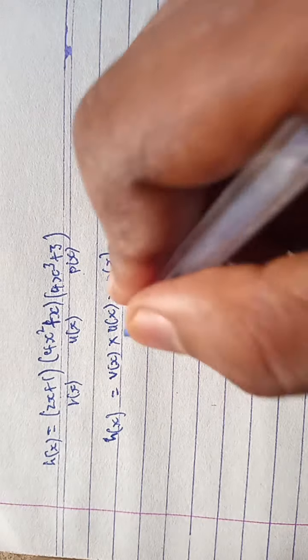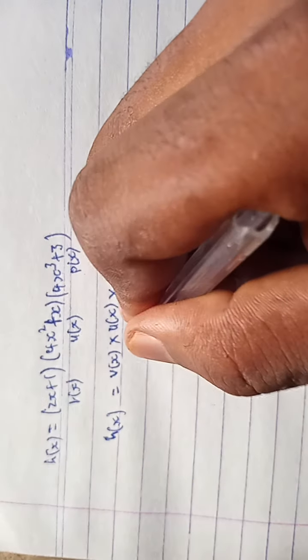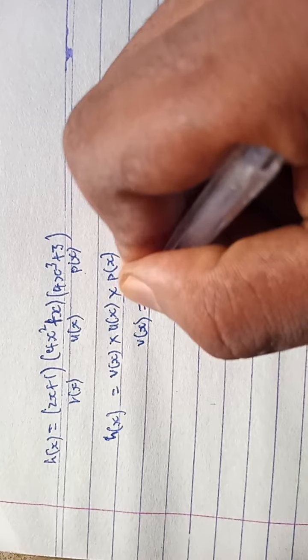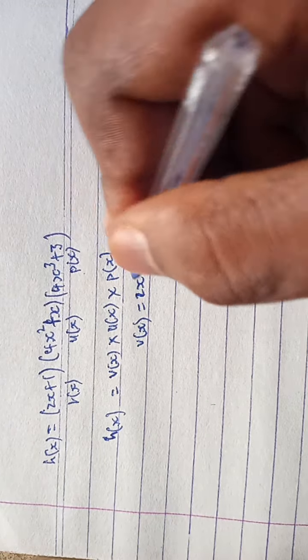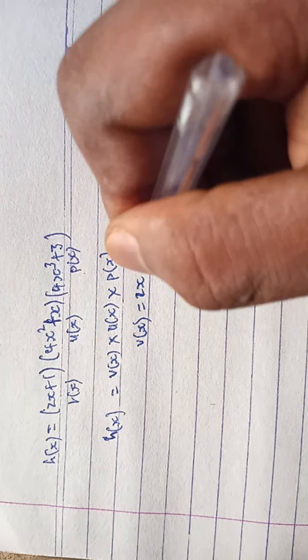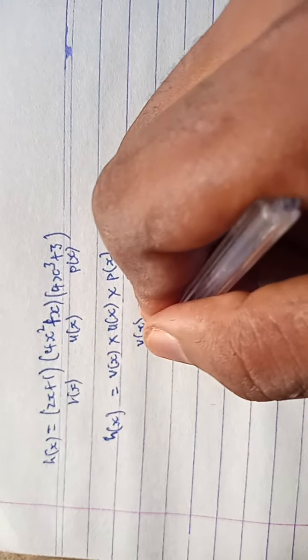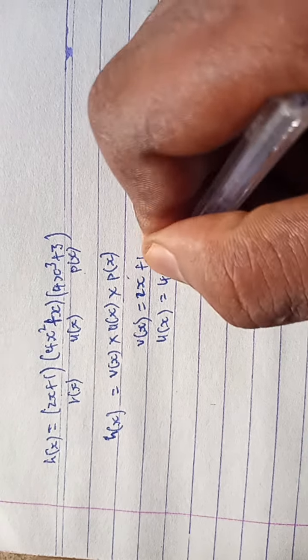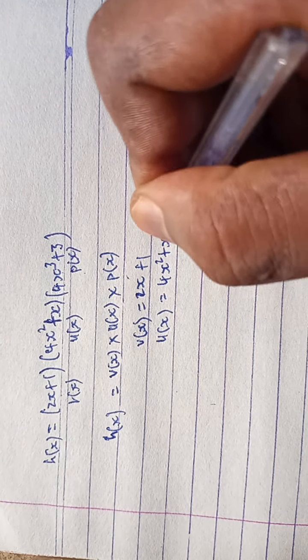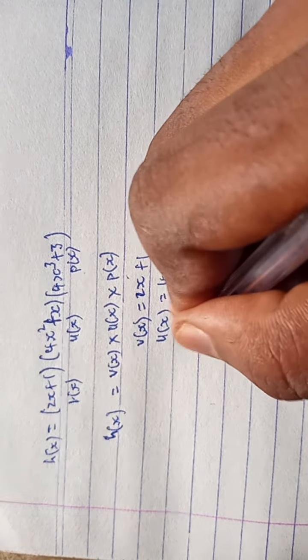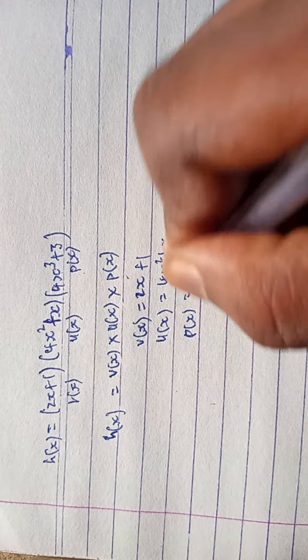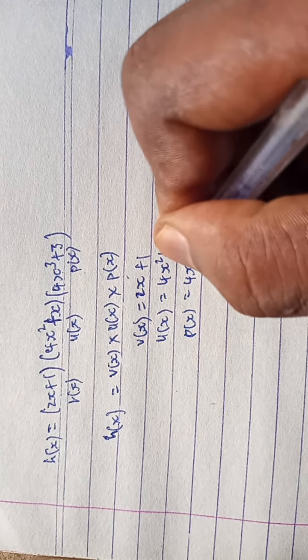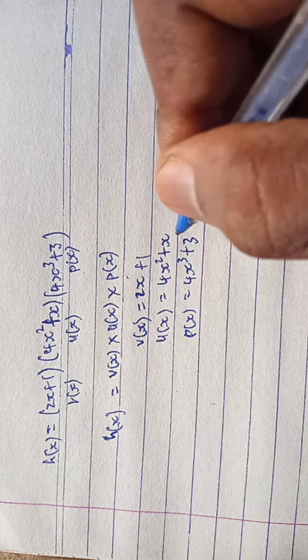So we have our v of x to be equal to 2x plus 1, and u of x to be equal to 4x squared plus x, and then p of x to be equal to 4x cube plus 3.